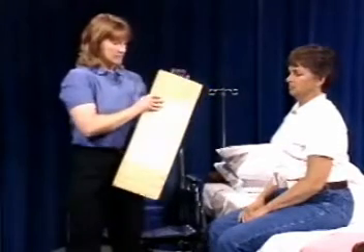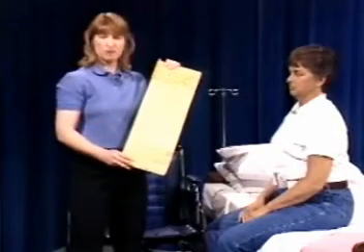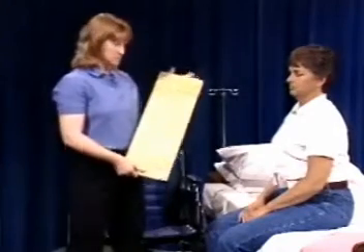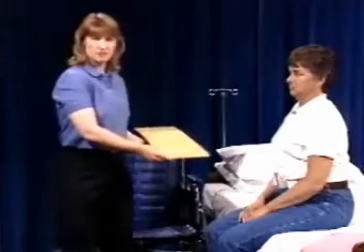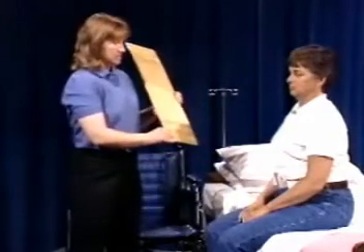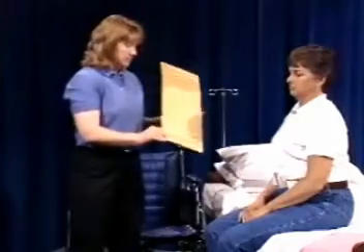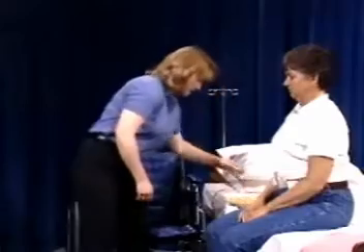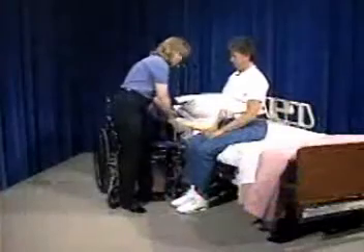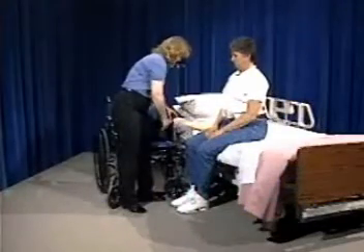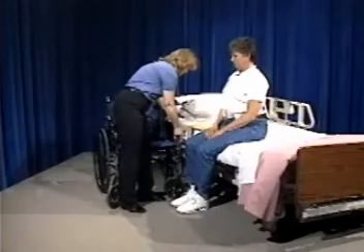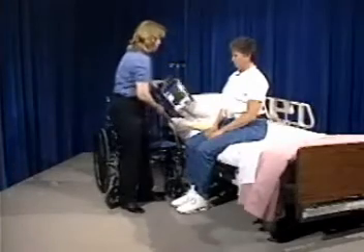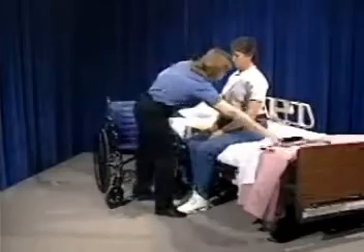A sliding board is simply just a piece of wood or plastic sometimes that's used to bridge the gap between two surfaces that you're transferring between. This sliding board is tapered on the ends to make the transfer a little bit easier. When you use a sliding board, you need to make sure that you have a wheelchair that has removable armrests. And you want to make sure that you get that armrest closest to the patient removed prior to the transfer.